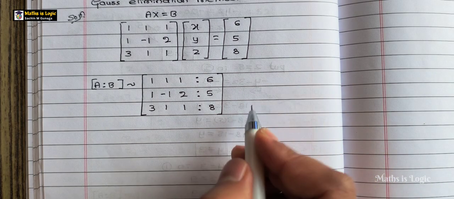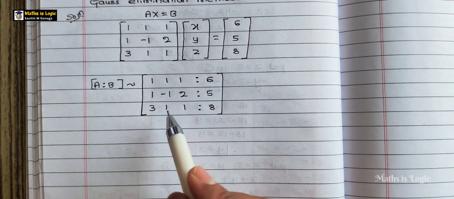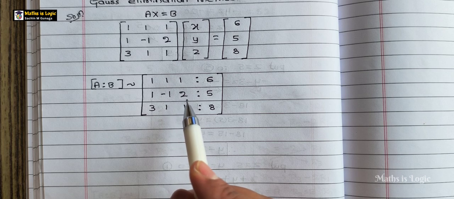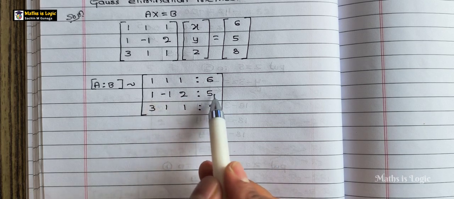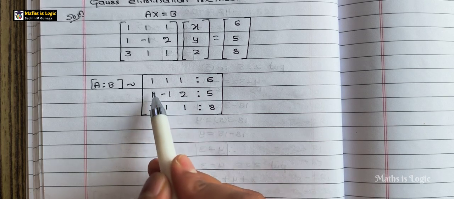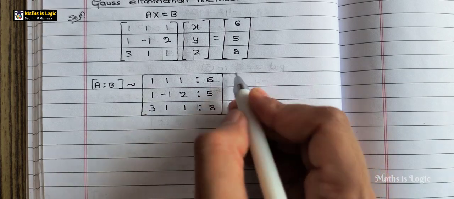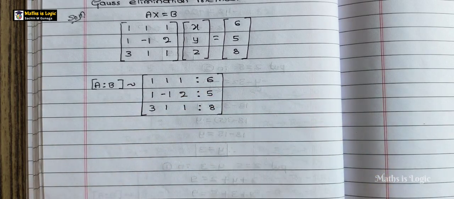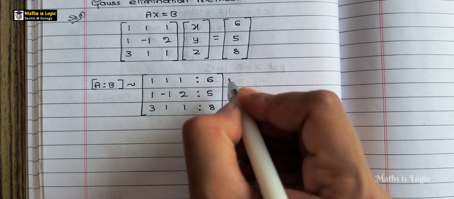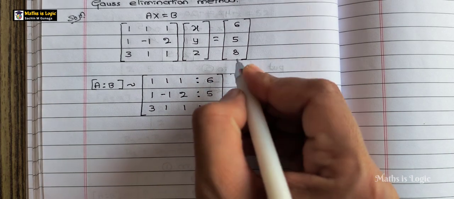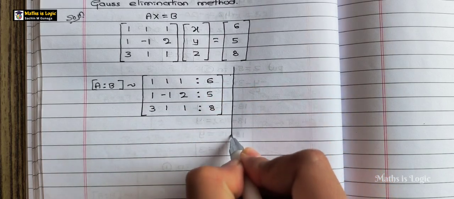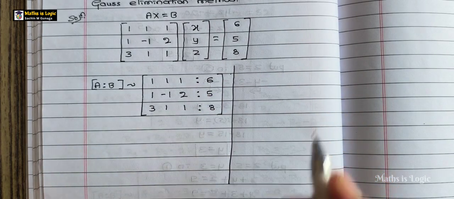Correct. So if you want to apply row reduced echelon form, what is that rule? Second row first element we should make it 0, third row again first element we should make it 0. So this row transformation we will calculate directly by using the calculator. So for that what we need to do is, note down that value.